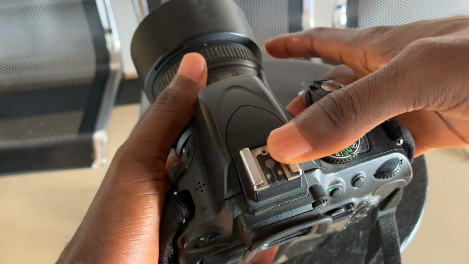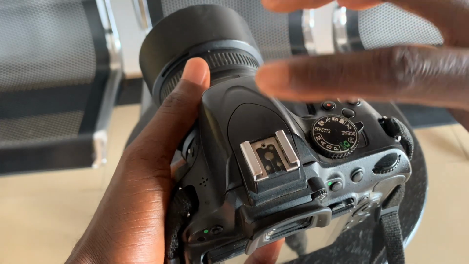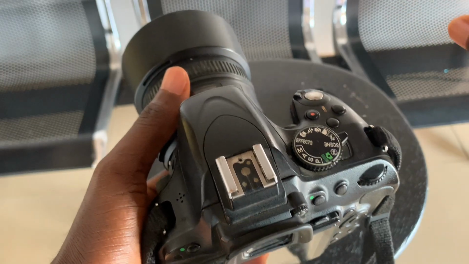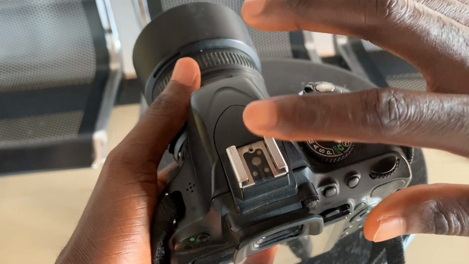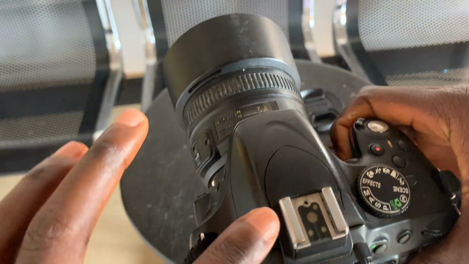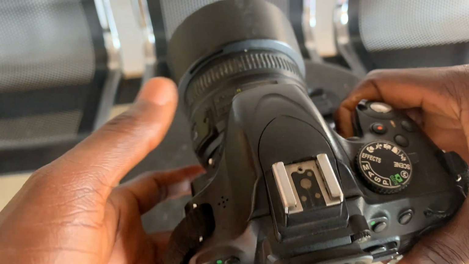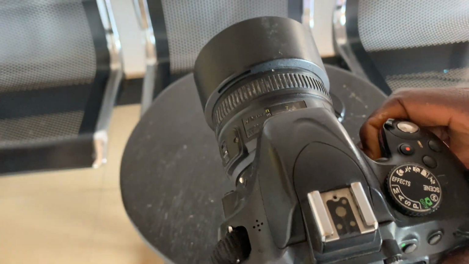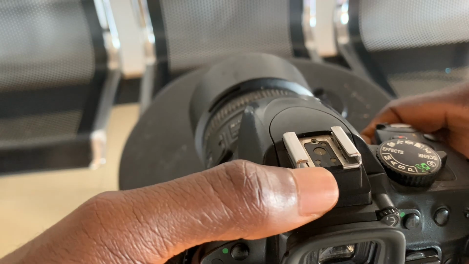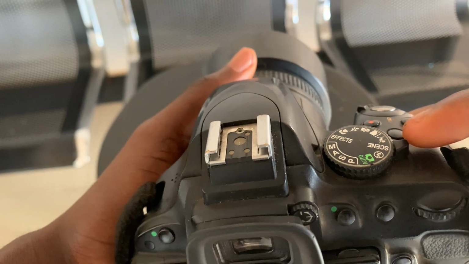Now this is your hot shoe. This is known as the hot shoe. This is where you insert your trigger, your light, or anything that has the shoe at all. You can see it. It even looks like a shoe. So you insert your trigger, your light, or any other thing too that can wear the shoe, just like I said. So this is the switch button.